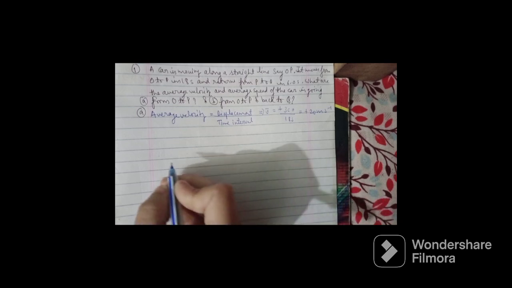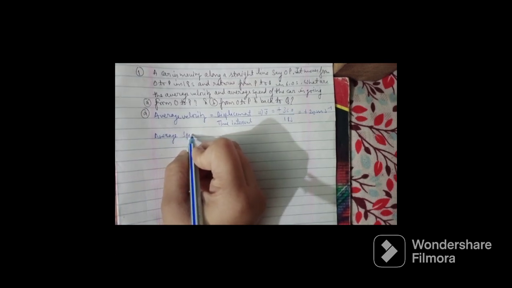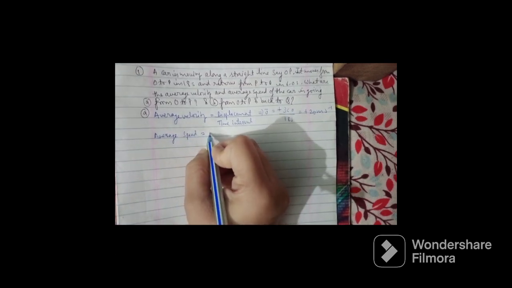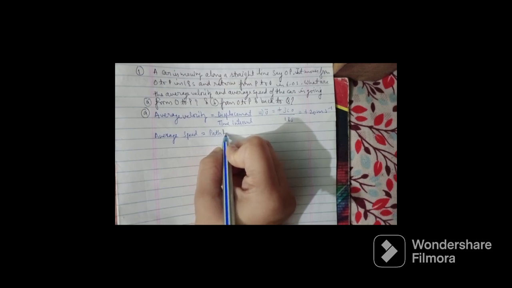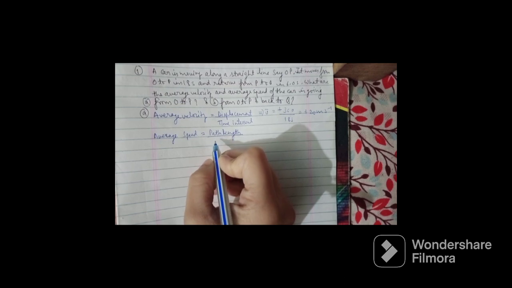Now we talk about average speed. It equals path length upon time interval.